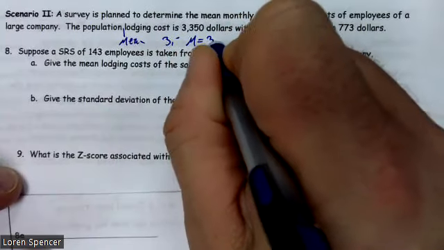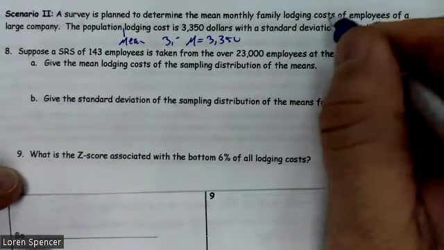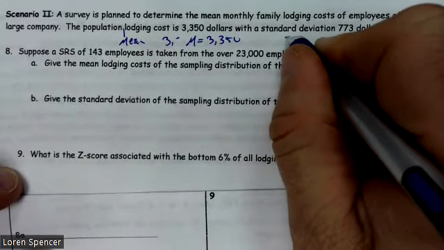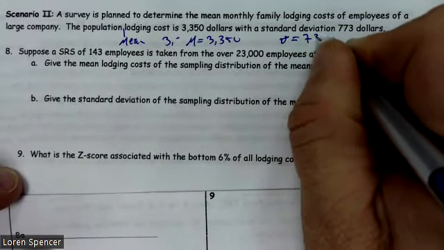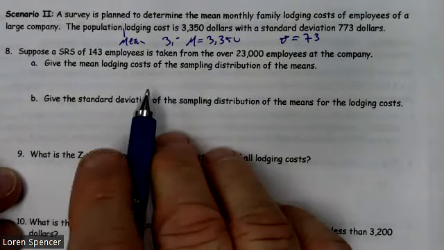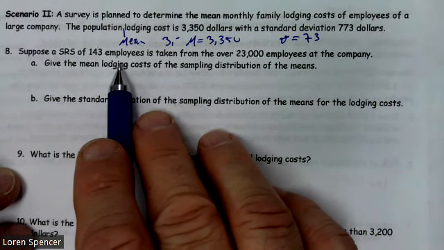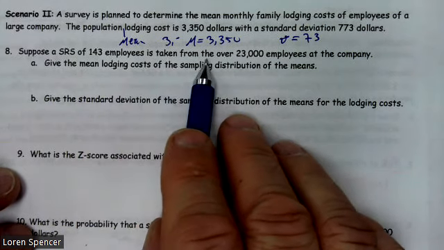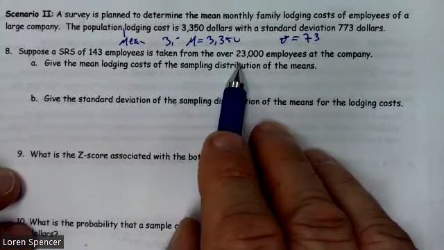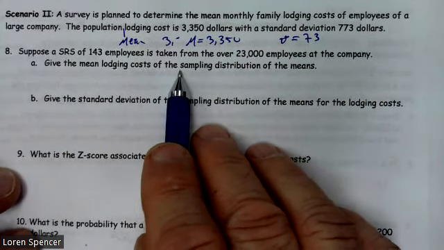So mu is 3,350 with a standard deviation of $773. Suppose a simple random sample of 143 employees is taken from the over 23,000 employees at the company. Give the mean lodging cost of the sampling distribution of the means.